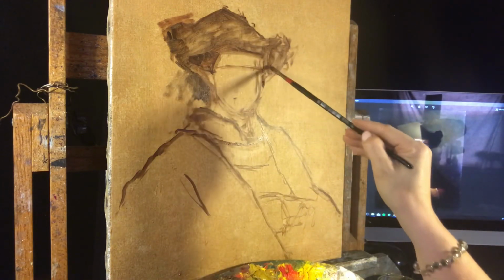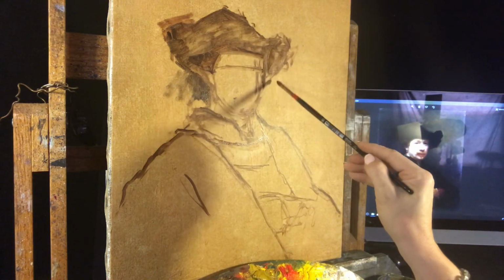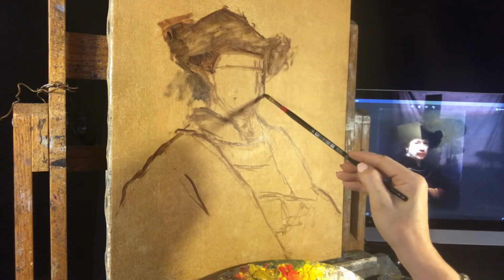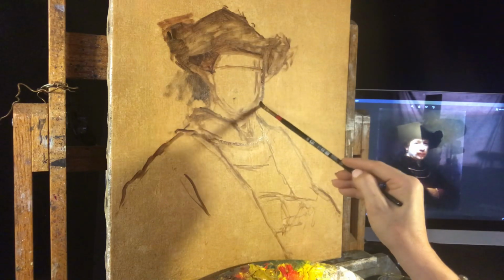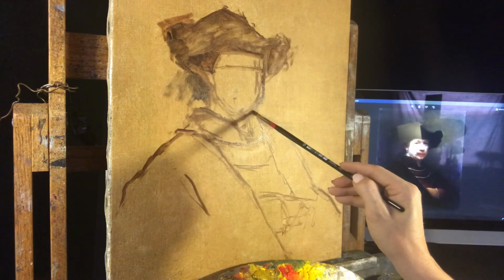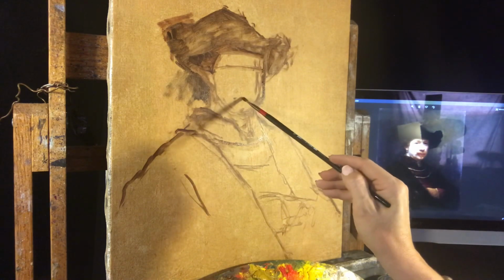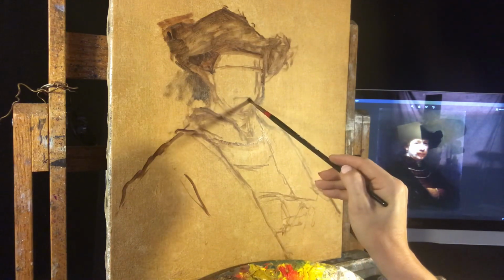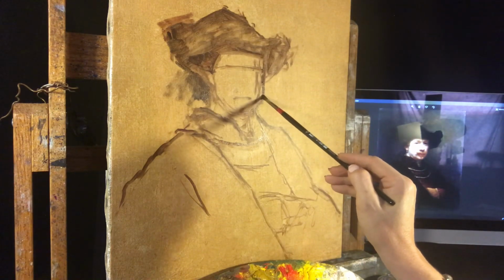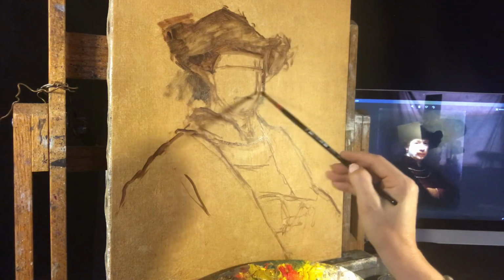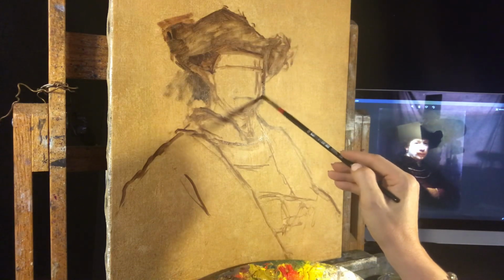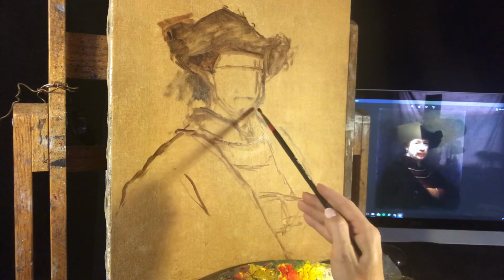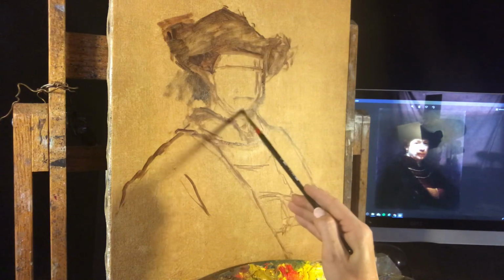Okay, so if this is the side of his face over here, not getting into the real subtle contours at the moment, just going to keep it very simple. Remember, if his mouth is here, that means the turn of his cheek will be here, and his chin will come about here.